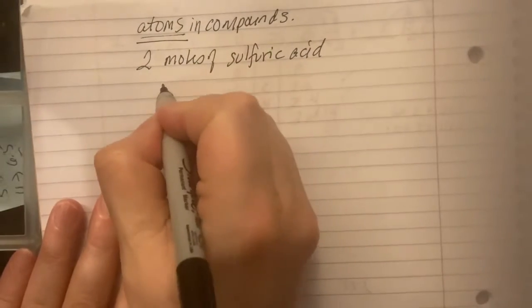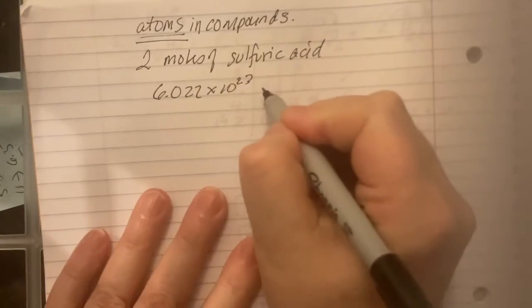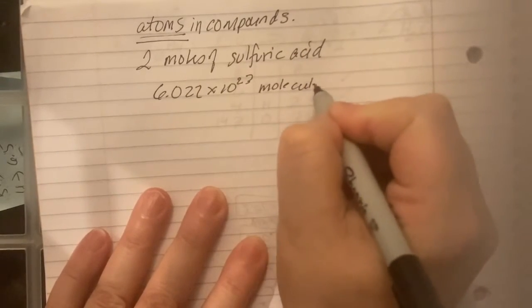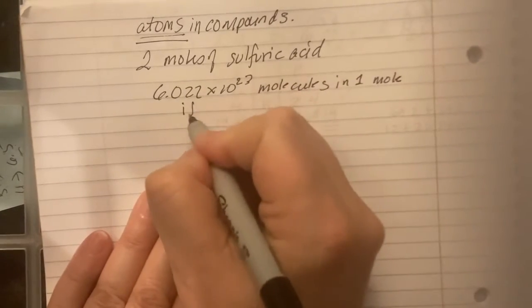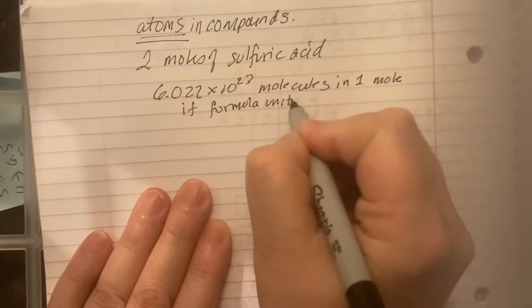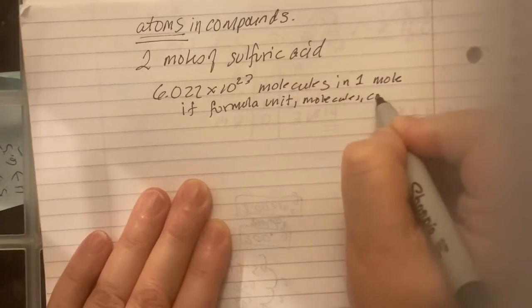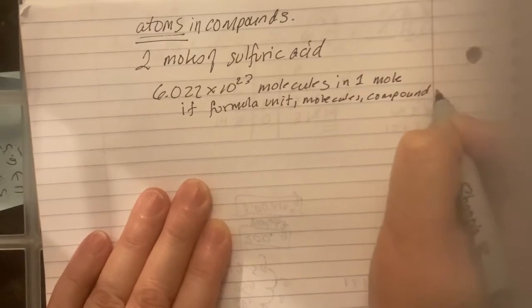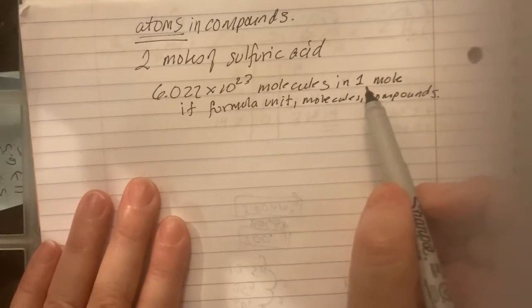So today we're going to work on the atoms and the number of compounds. As we know, 6.022 times 10 to the 23rd is the molecules in 1 mole if we are talking about formula units, molecules, compounds. So that's only one conversion.